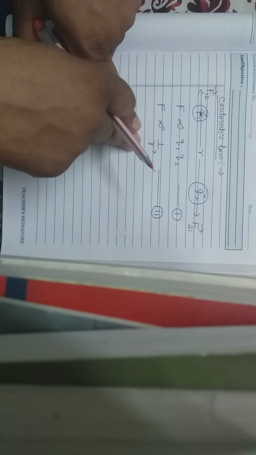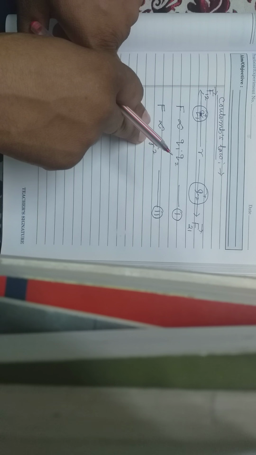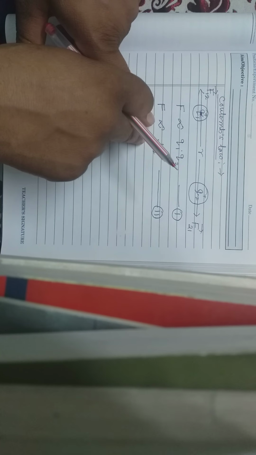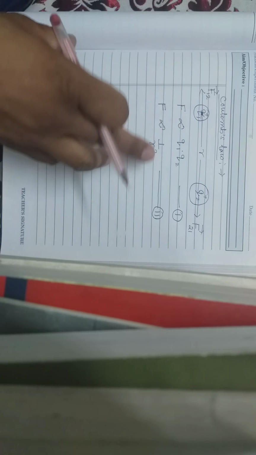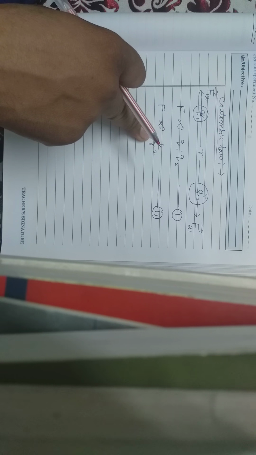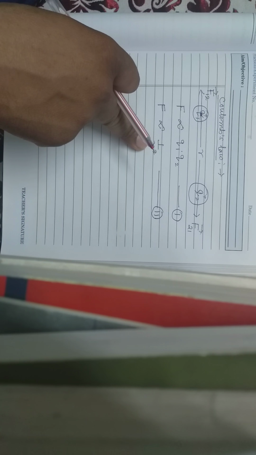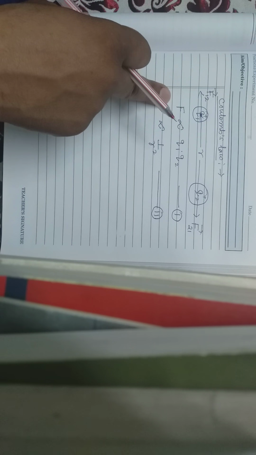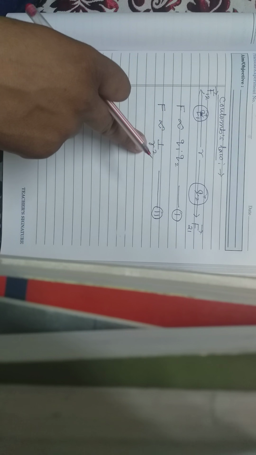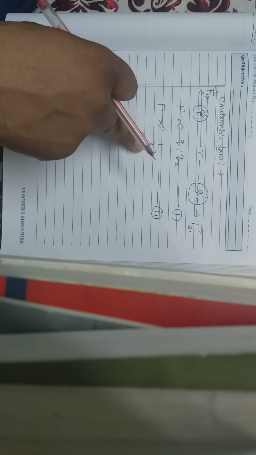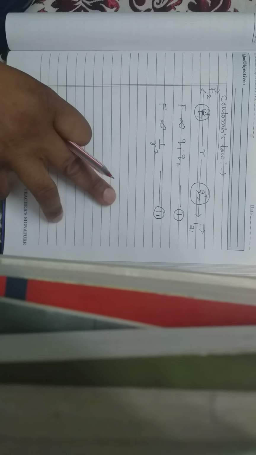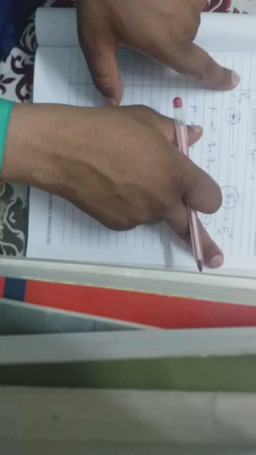So we can say that the force decreases by the square, that is 4 times. If we increase the distance by 3 times, the square of 3r is 9r square, so the new force will be 9 times less. So we can say that force is inversely proportional to the square of distance and directly proportional to the magnitude of the two charges.